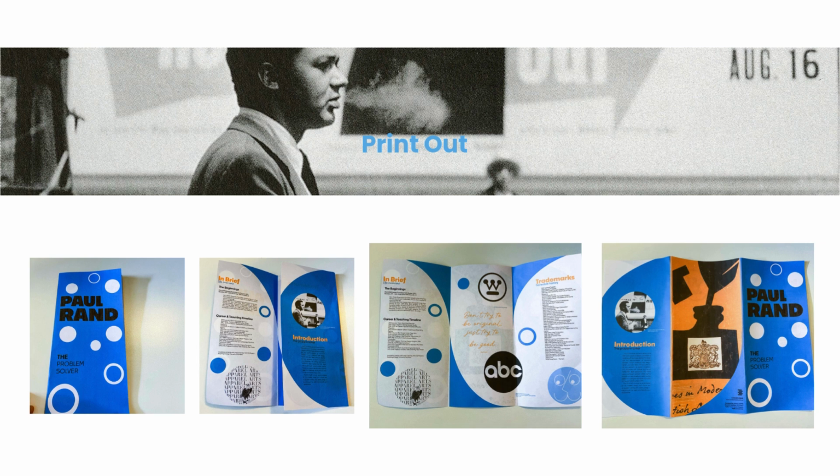I've used hierarchy throughout to sort of separate the different titles, the body, and the headers throughout. And I also used color to distinguish these points as well.